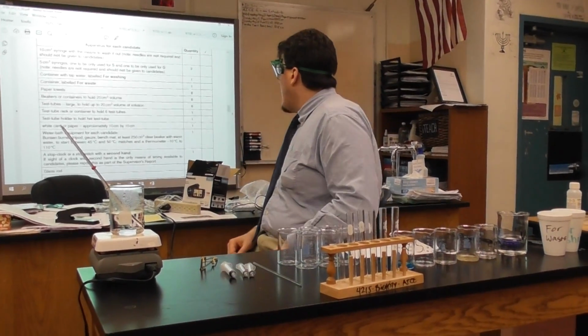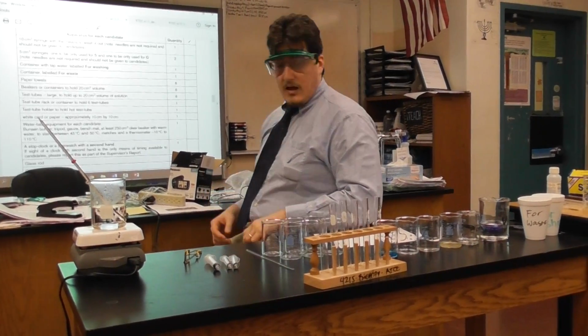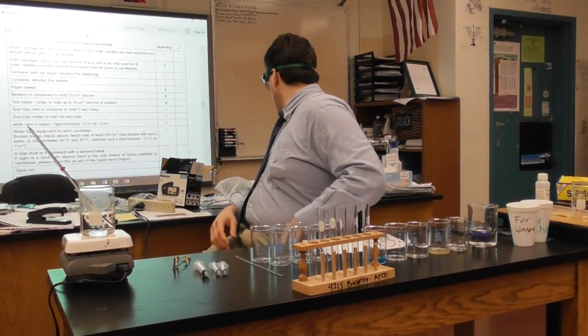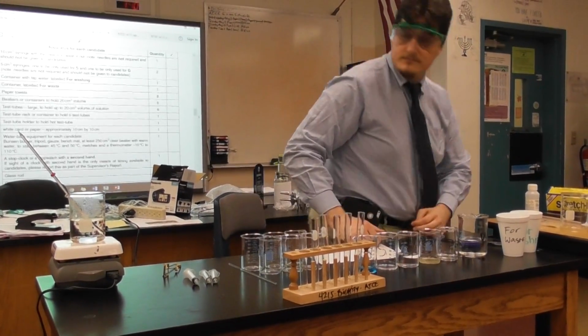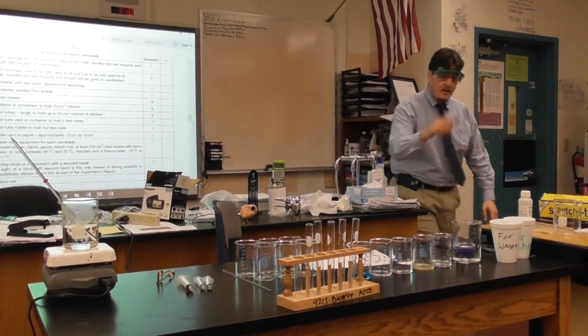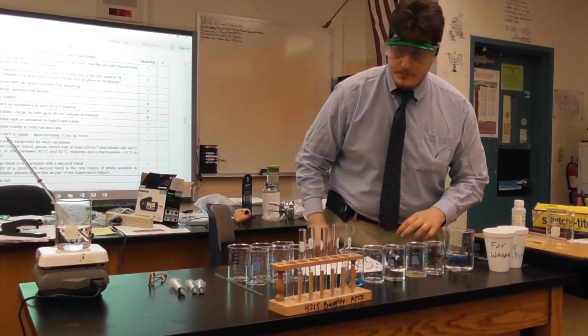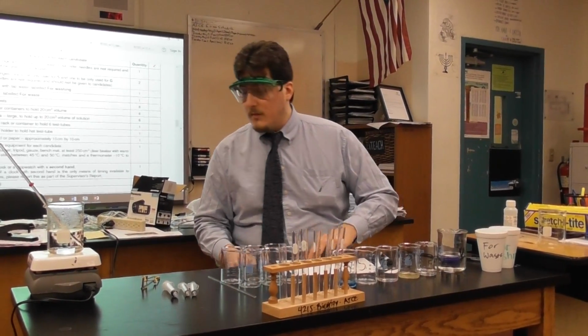And also I have a glass stir rod. And where's my glass marker pen? My dry erase marker, which also functions as a glass marker pen, as well as goggles.